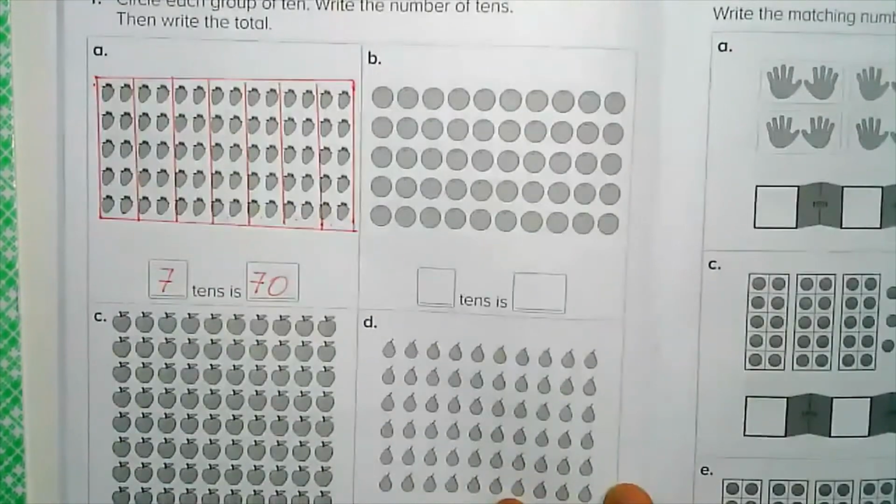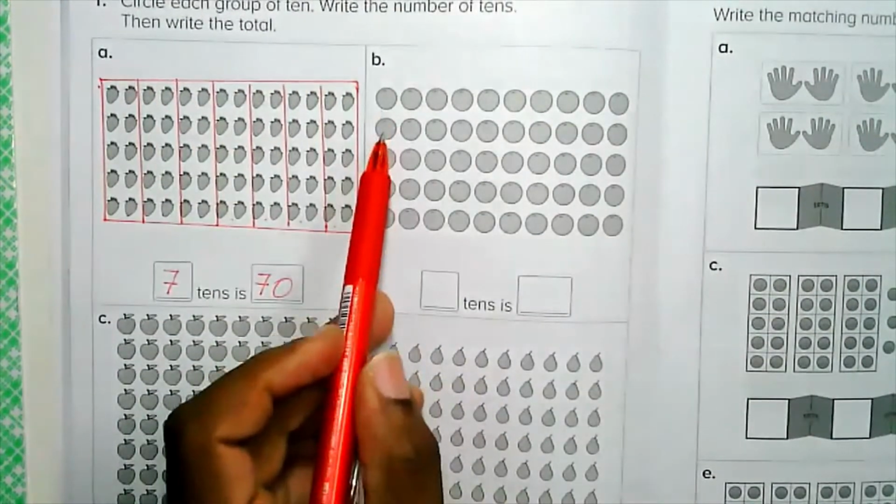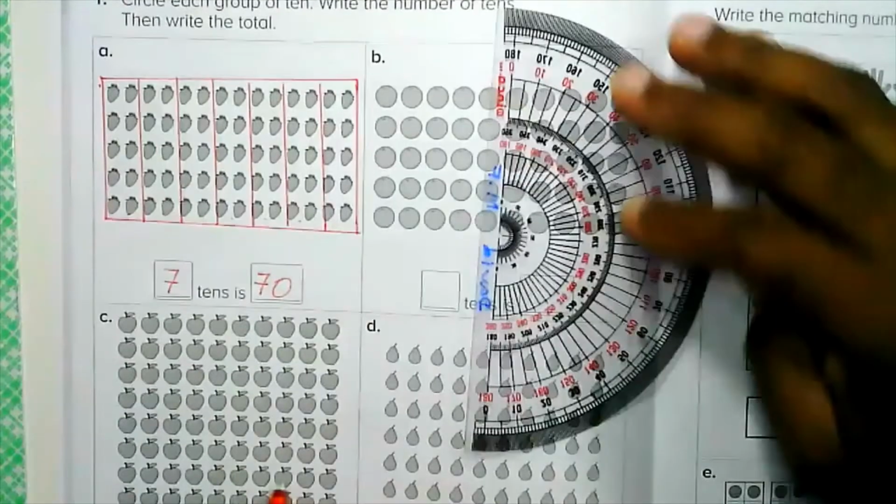Next one, part B. We have 1, 2, 3, 4, 5. So double 5 is 10.